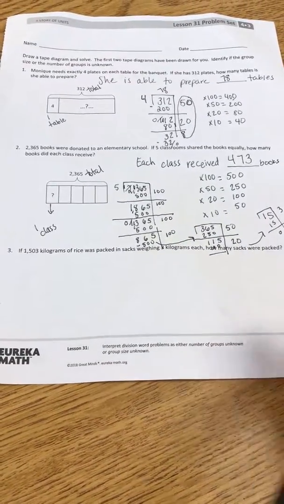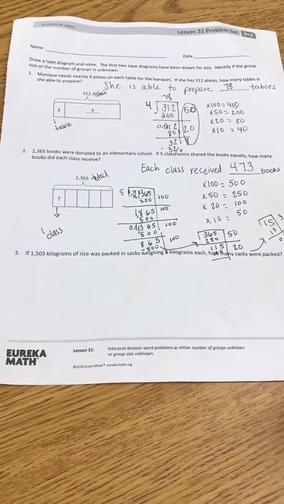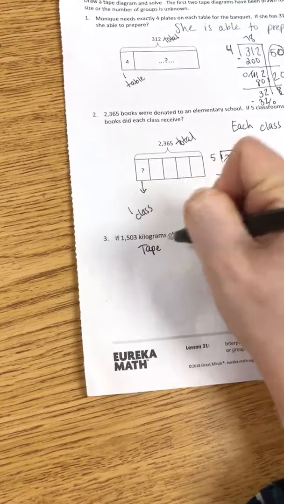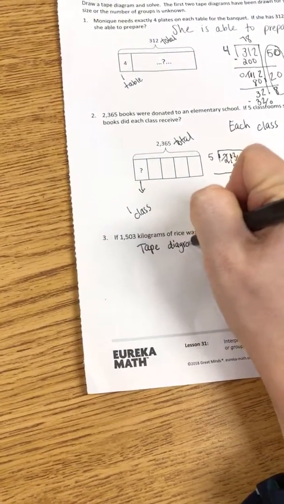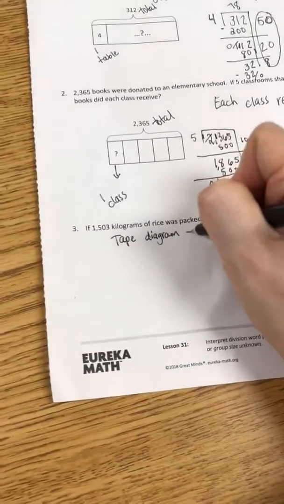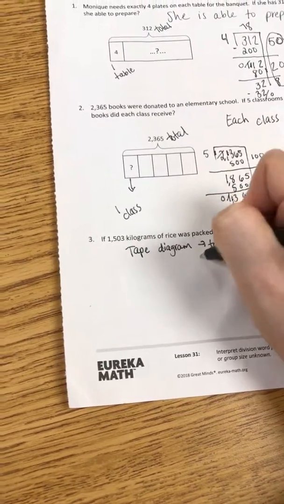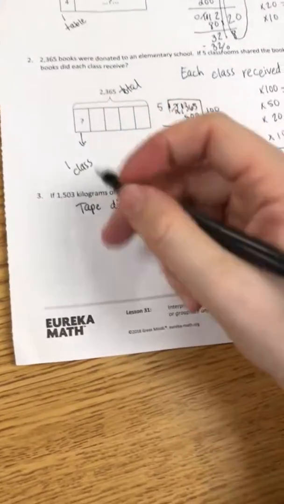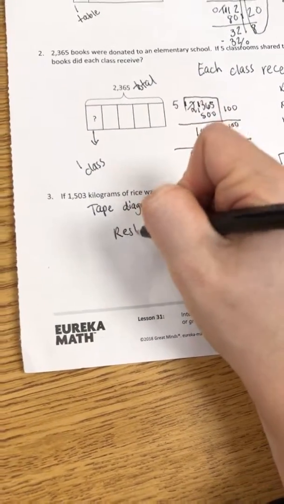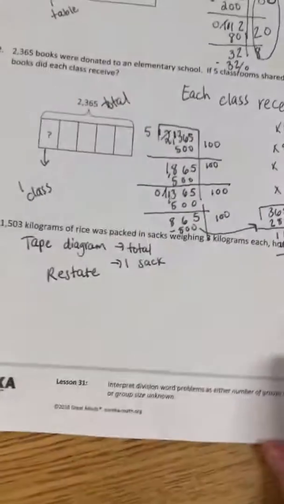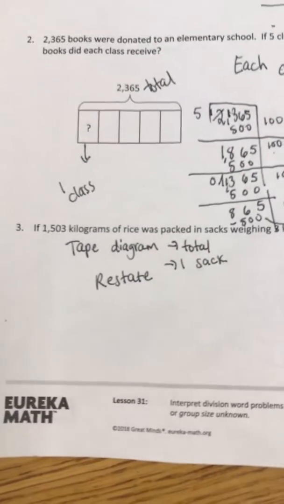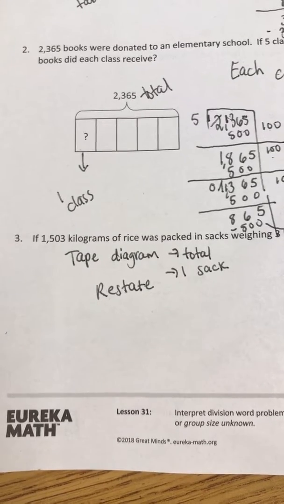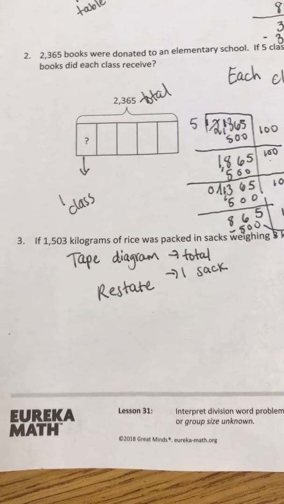I'm going to ask the sub to pause the video, and I want you to do two things right now. I want you to create a tape diagram and label that tape diagram total, and then 1 sack. And I also want you to restate the question for number 3. So I'm going to zoom in on your directions for number 3. The sub can pause it here, so you can do that. Once every pair has gotten to that point, press play on the video again.